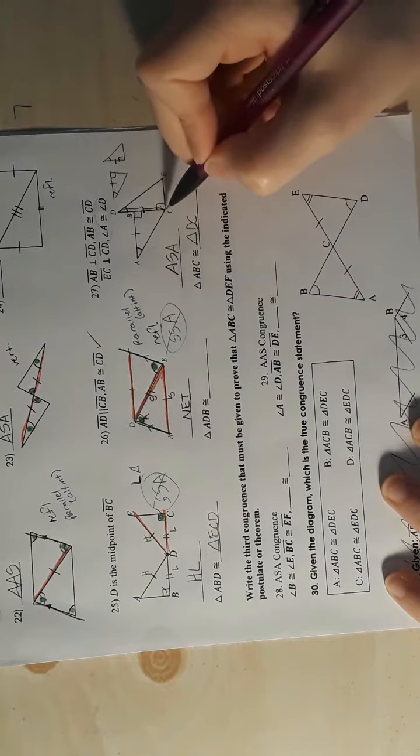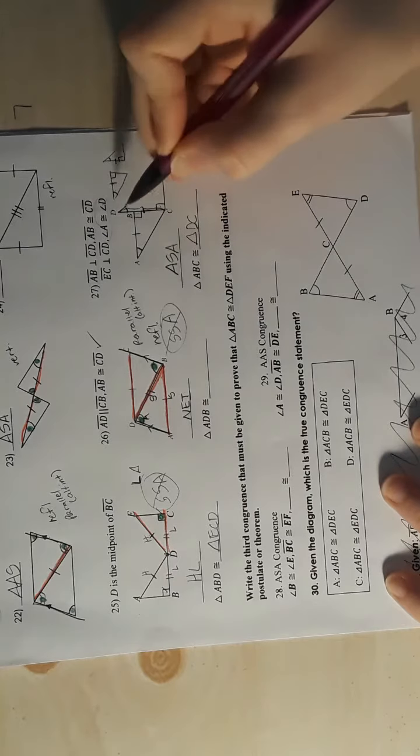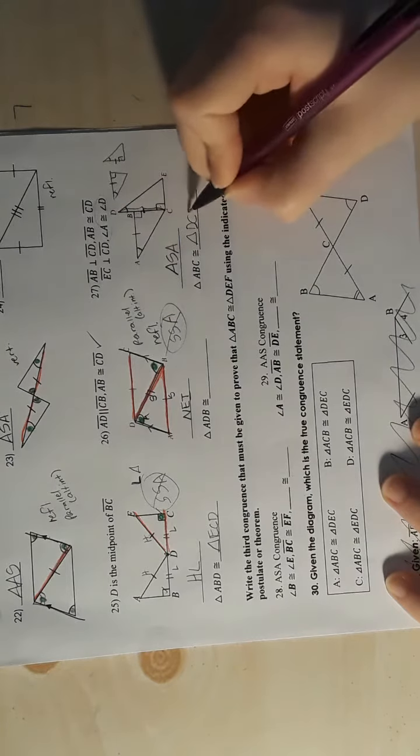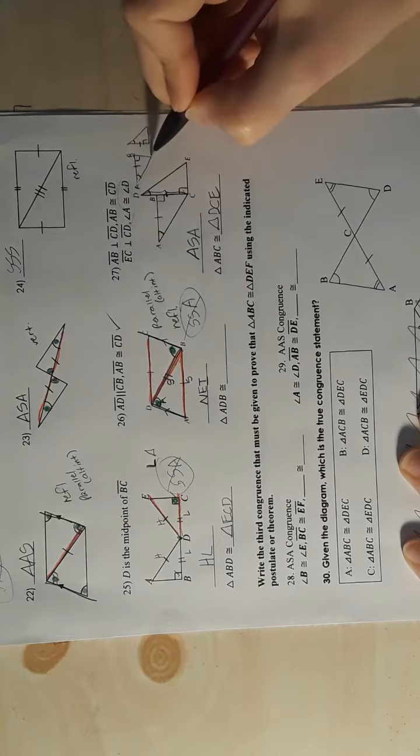And then C, if we travel around the triangle, ABC corresponds to DCE, the other vertex in this triangle. So you guys can use the way that when you separate them, you can see it a little bit better if you want to label like this. Or you could also use these to help you figure out what corresponds to what.